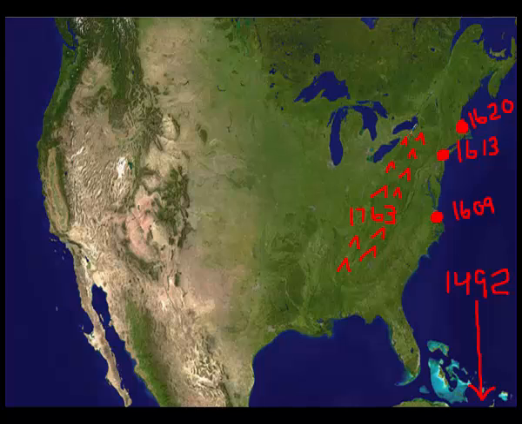One of the next features that is extremely important is that after the fighting of the Revolutionary War, the British give up essentially what is the Ohio River Valley to the colonists and say, that is yours.